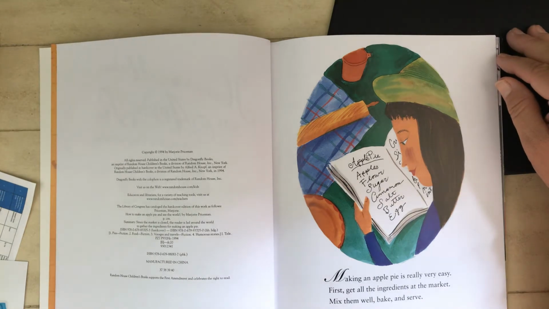Making an apple pie is really very easy. First, get all the ingredients at the market. Mix them well, bake and serve.